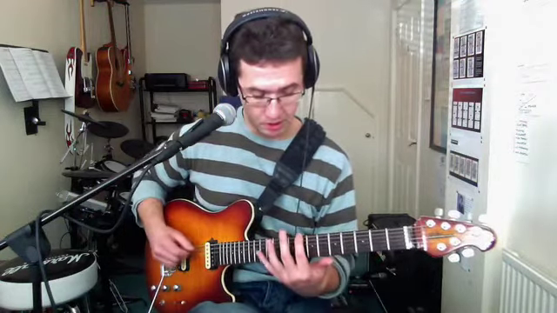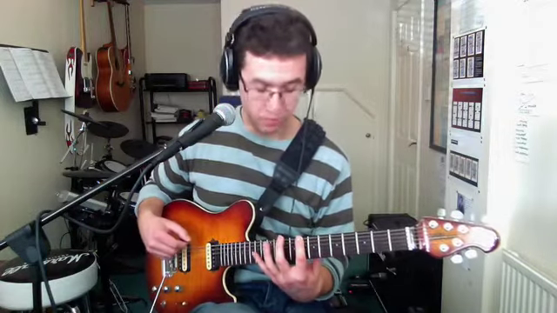Root note here. The target note is the 10th fret of the A string. Okay, so that's a third shape. The fourth shape is going to start on the 8th fret. Okay, so this is the fourth shape.